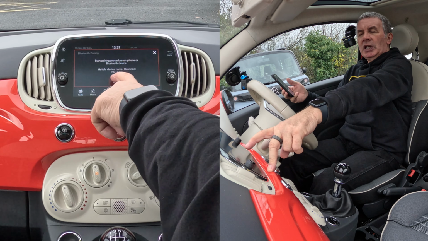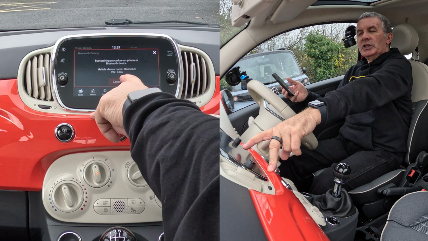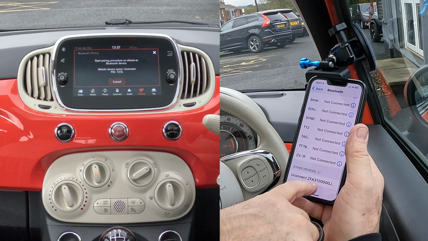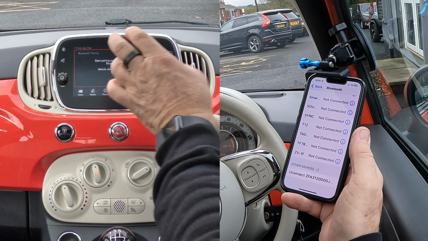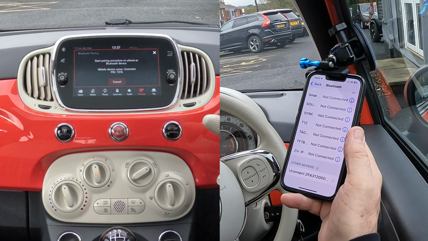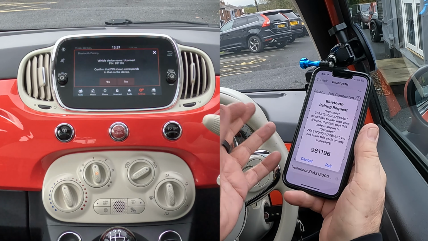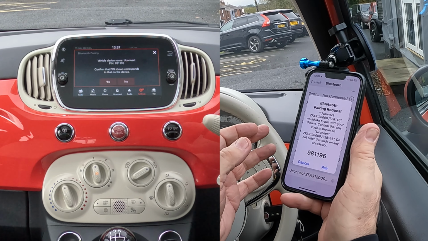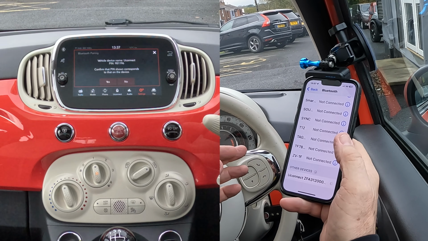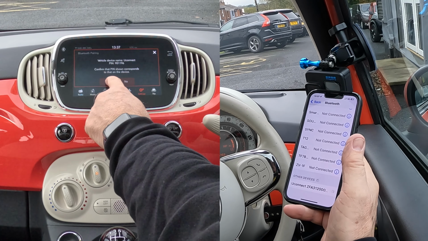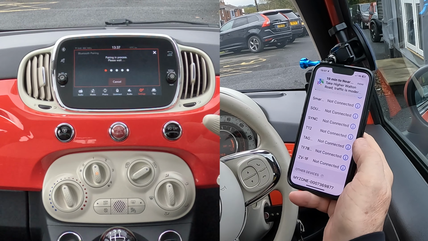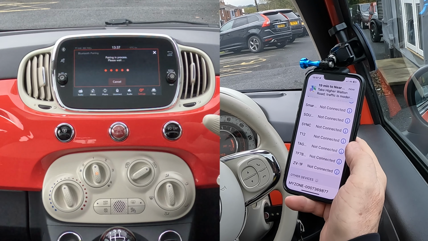So add device. It's showing there pin 7376. That'll be it. You connect. So click on there. It's actually generated the pin code, so you don't need to put anything in. Just click on that, click here, yes. Pairing in process. Allow contacts and favorites to sync. Allow.